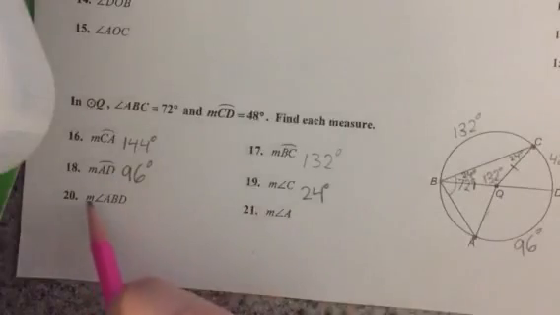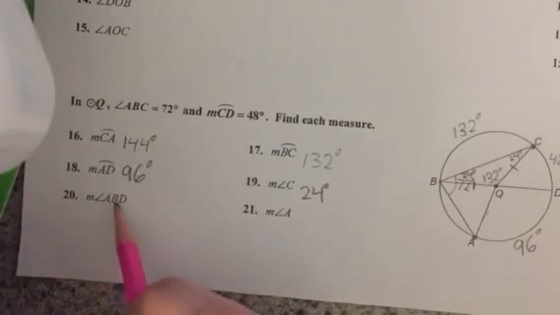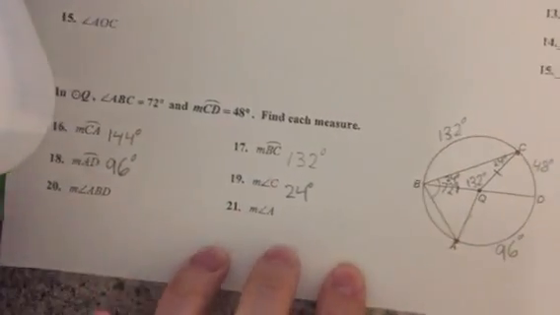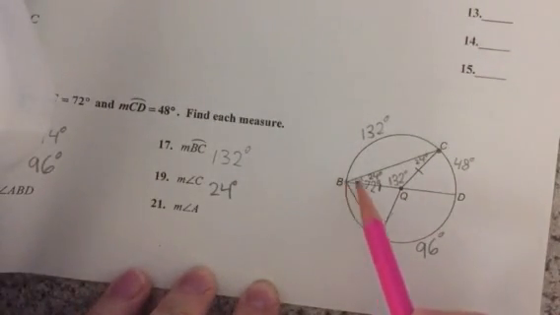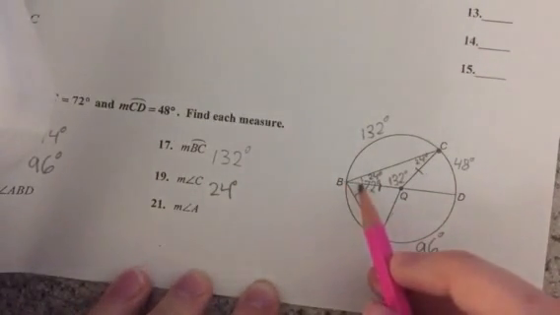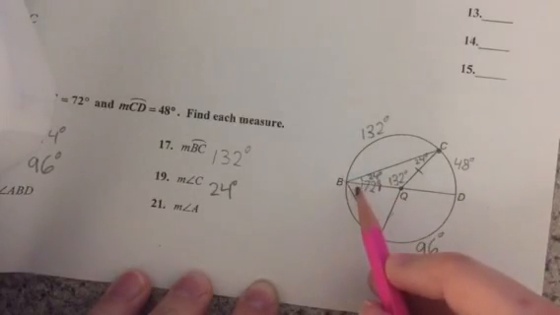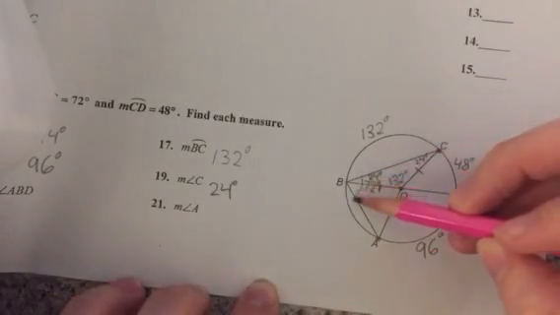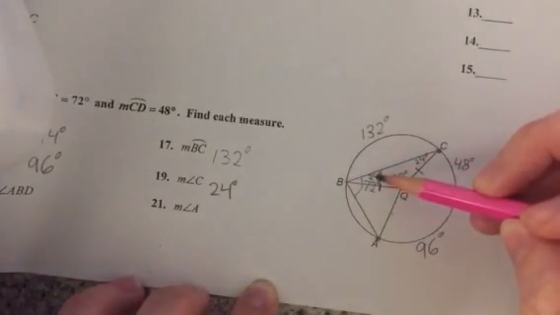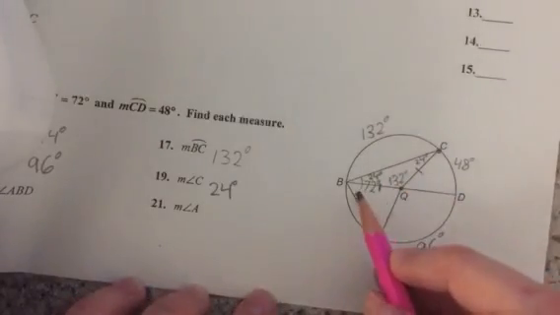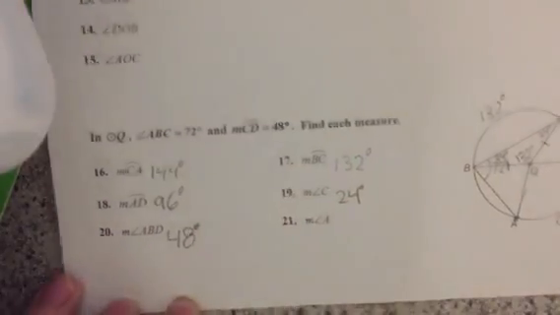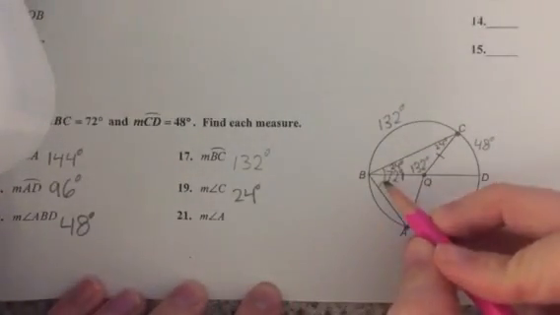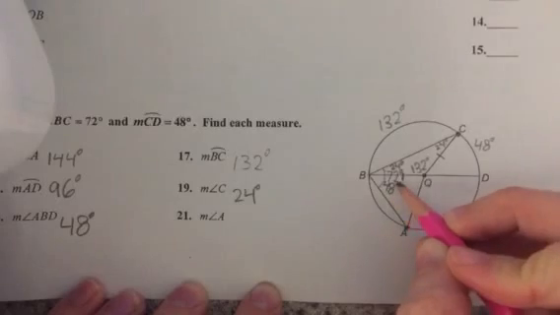Okay, let's see, we want to find the measure of angle ABD. So let's locate that on our picture. Angle ABD. Okay, so that's this part of this whole angle right here. Should be pretty easy now. I know the whole thing is 72. I just got to subtract off 24. And I will get this one, which would be 48 degrees. There you go. So that's this part of it. If I want to label it, I don't have to, but there we go.